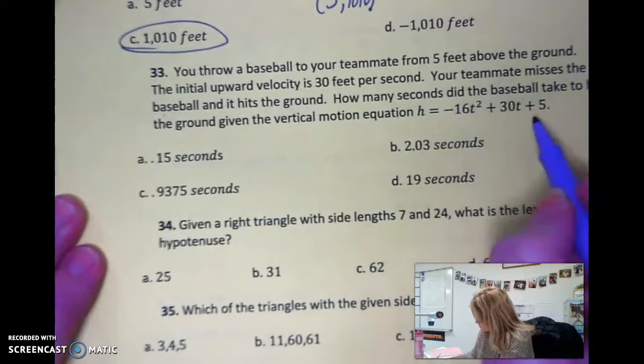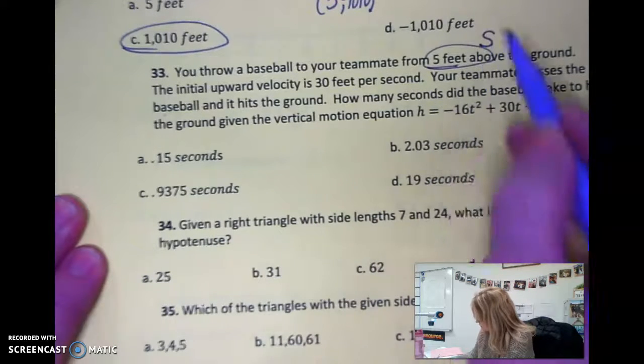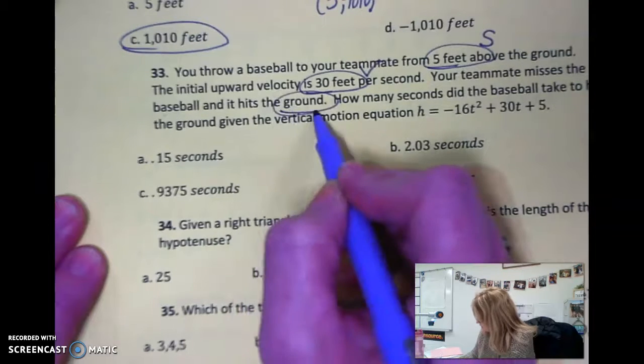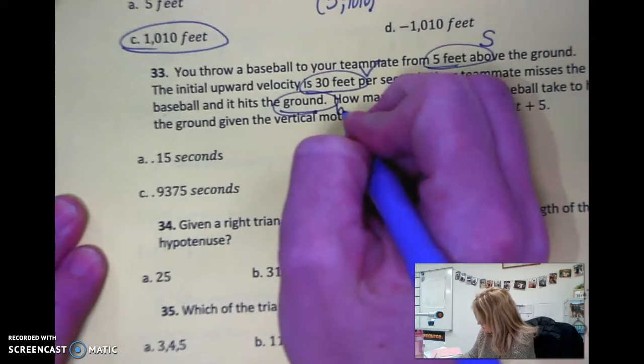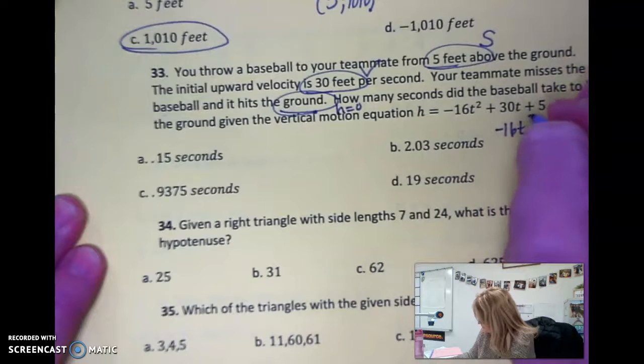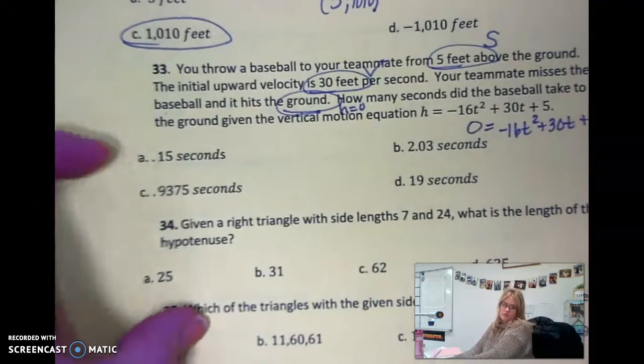The vertical motion model: 5 feet from the ground is our starting height. Velocity is 30 feet per second. How long till it hits the ground? That's our ending height at 0. So negative 16t squared plus 30t plus 5 equals 0, and we have to solve this equation.